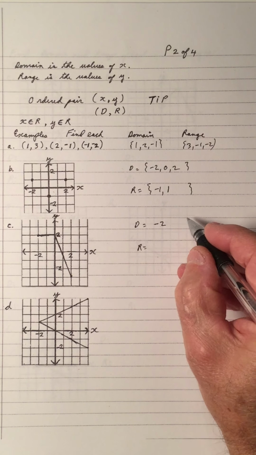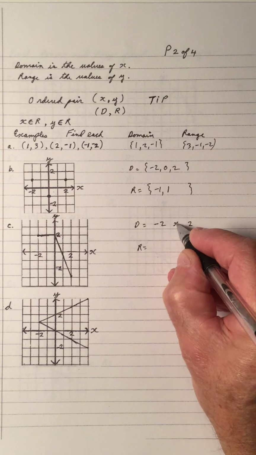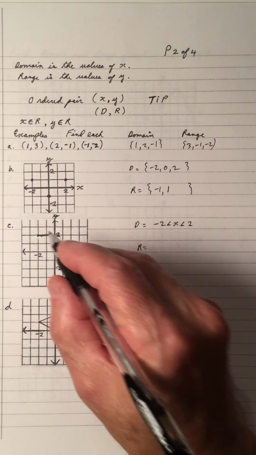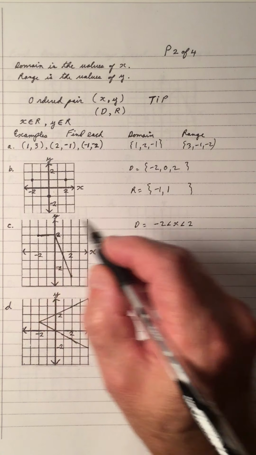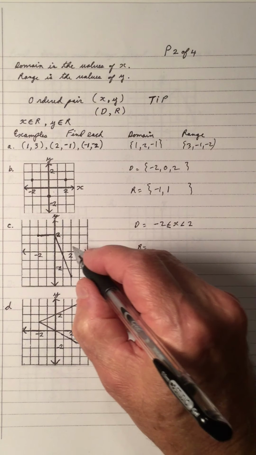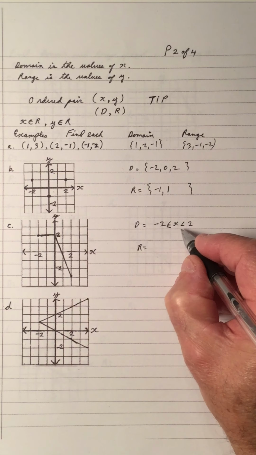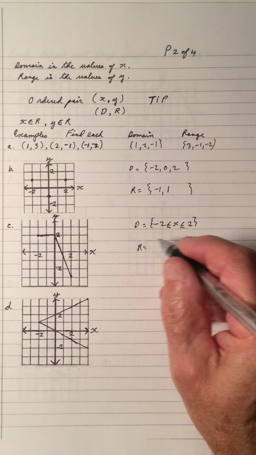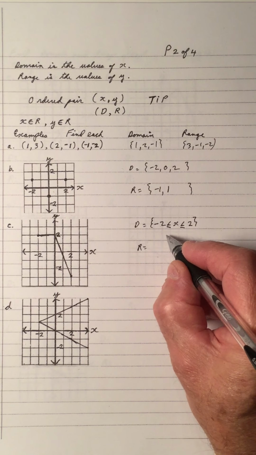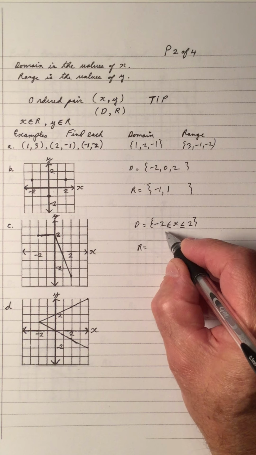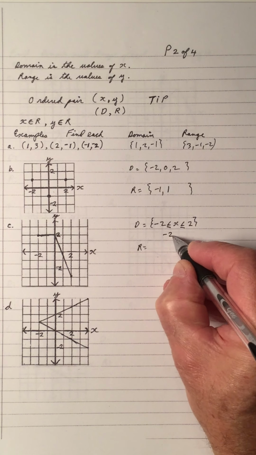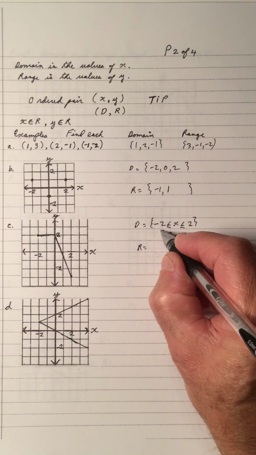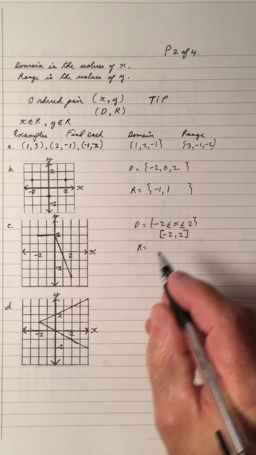So x is in the middle, less than, because I always go from the smallest to the largest. The -2 is a solid dot, so it's a bar, and the 2 is a solid dot, so it's another bar. So that's the inequality that represents it. And if you do interval notation, then you have -2 to 2, and because they're both included, we put a square bracket on both of those.